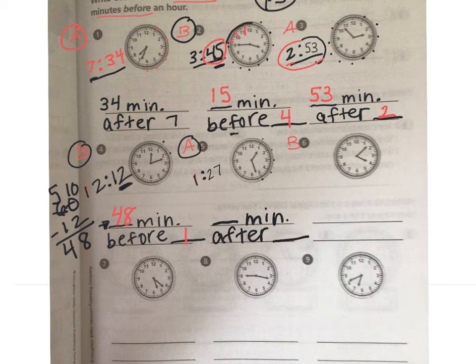All right, I feel like minutes after, you just look up and you say, what are my minutes? They're right there, they're 27. And then I look up to my hour, and it's 1. I think you might find that the minutes after are just a little bit easier, aren't they? All right, so we got another before one that we're going to do together. Okay.